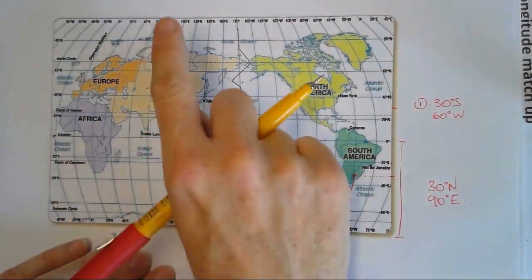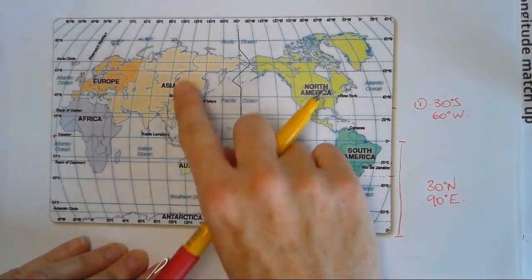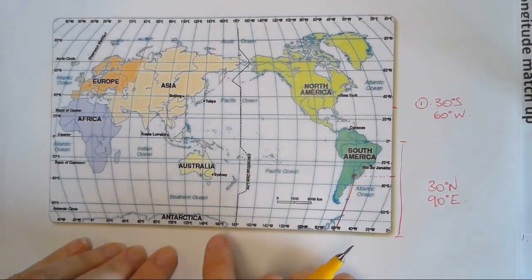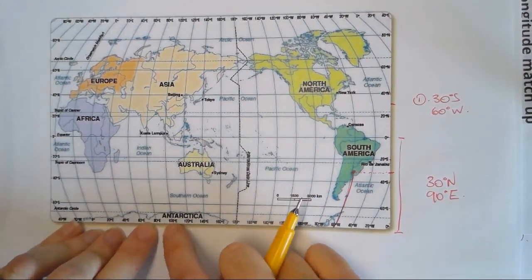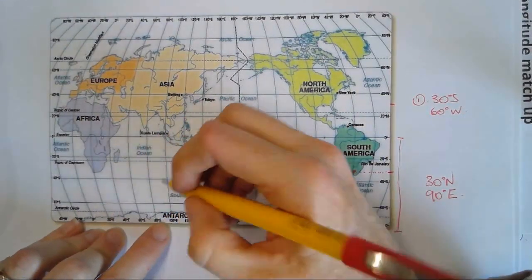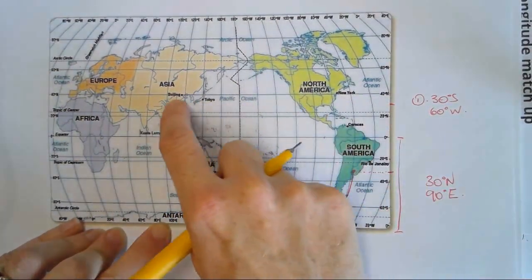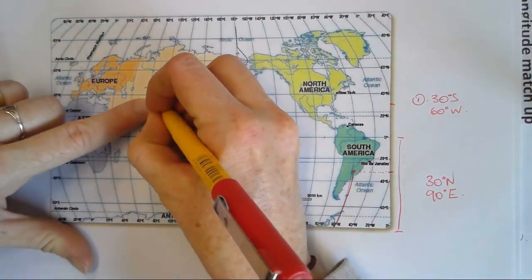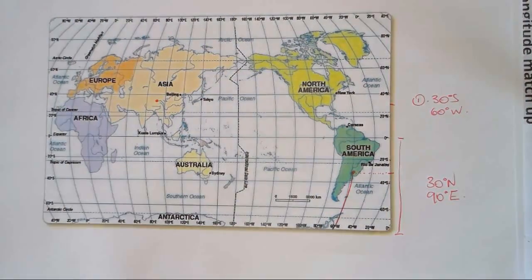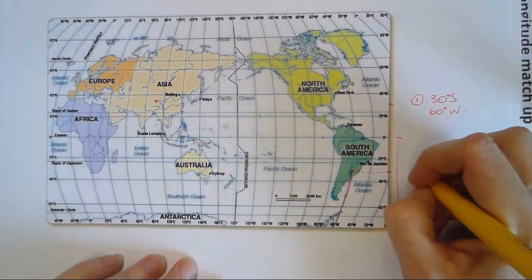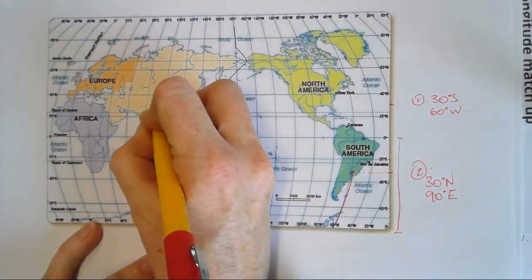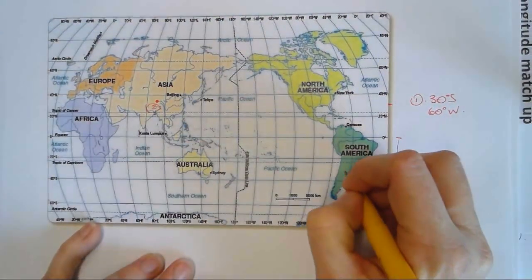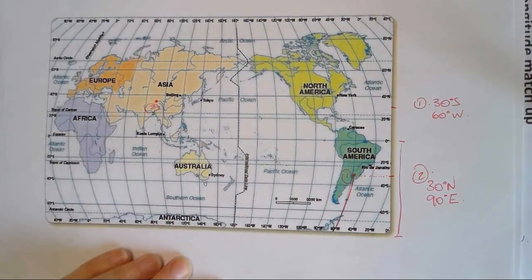So you can use the top or the bottom, doesn't matter because it's the same line that joins up. What I'm looking for, east. Okay, so between 80 and 100, so it's going to be along here and then along here. So somewhere about there. Alright, so you just have to do your best estimate, or be as accurate as you possibly can with those sorts of questions.